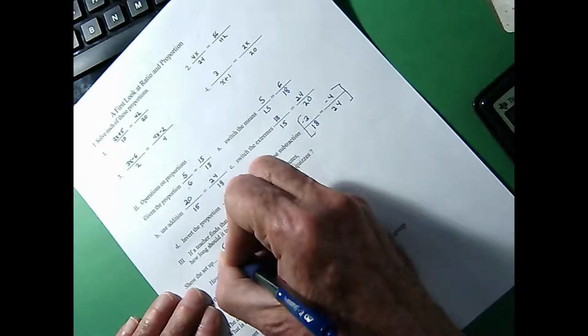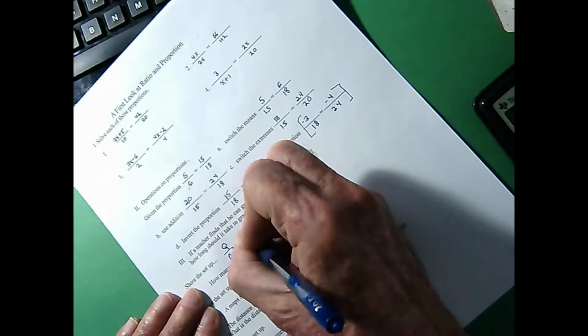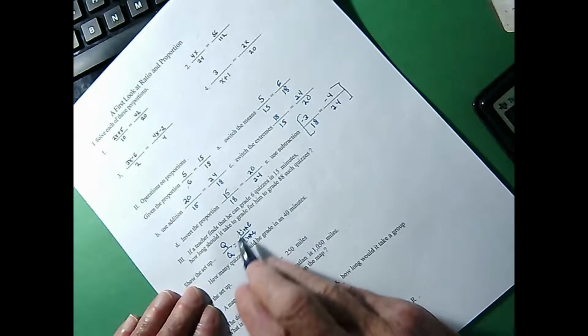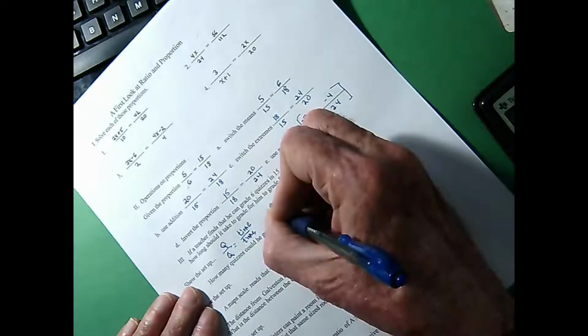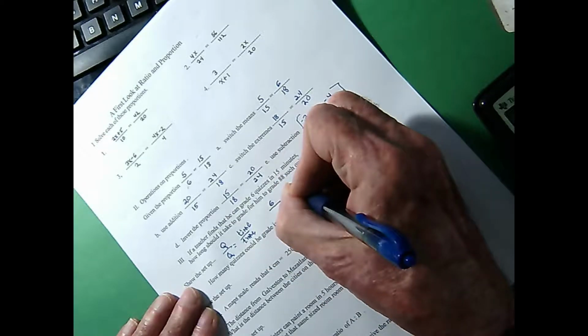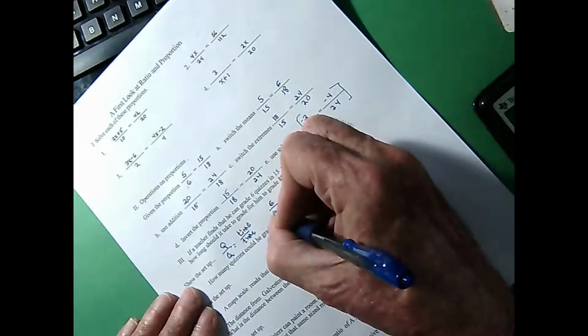I'm thinking quizzes over quizzes equals time over time. But it is true that you could switch the means, and it would be quizzes is to time as quizzes is to time, and that would work just as well. But I'm going to keep it straight like this. I know I can do 6 quizzes in 15 minutes. So how much time would it take if I've got 88 quizzes to go?